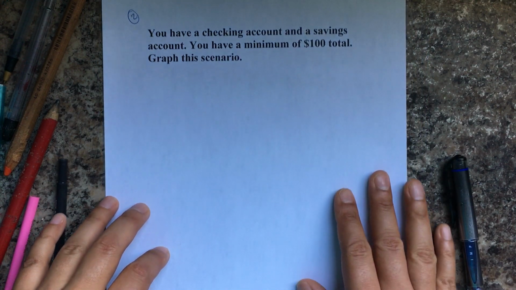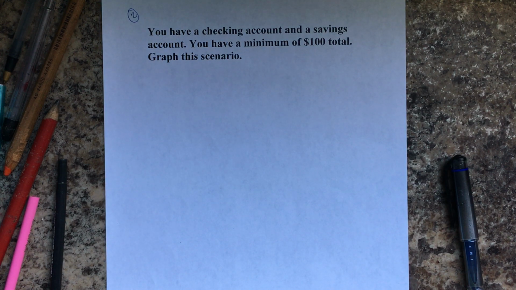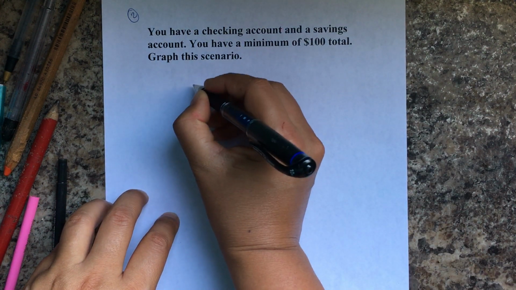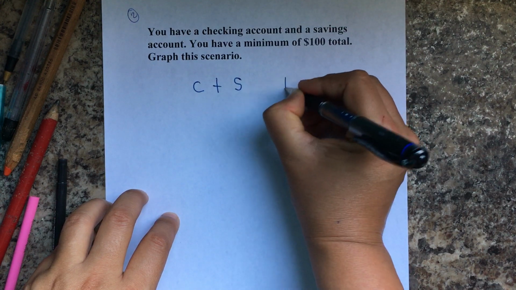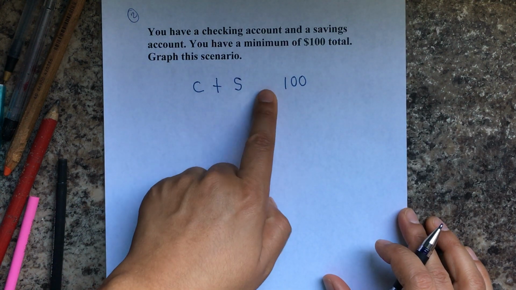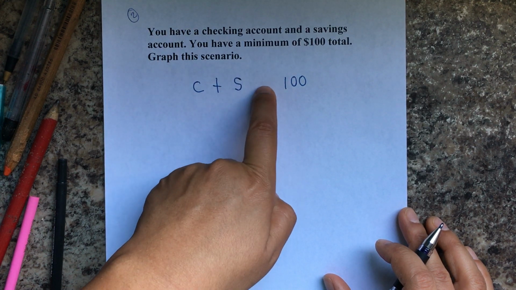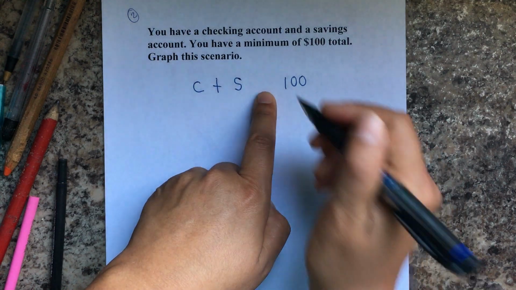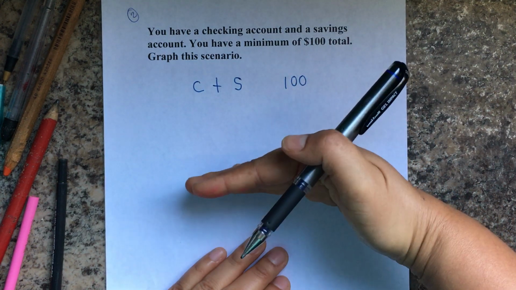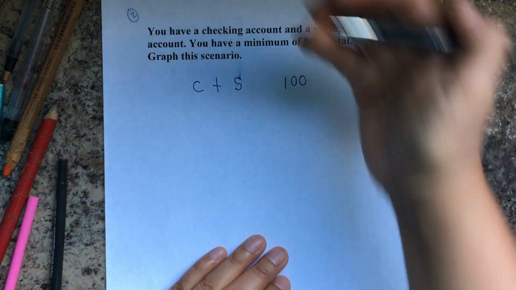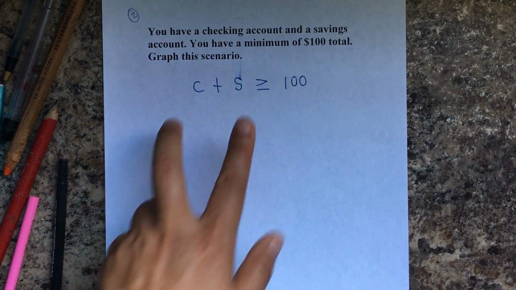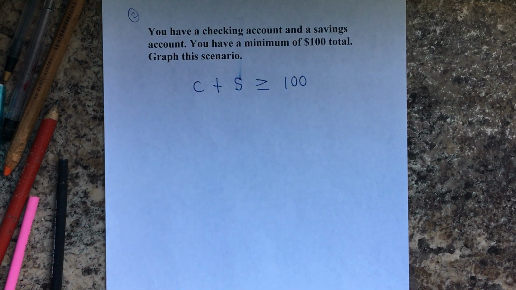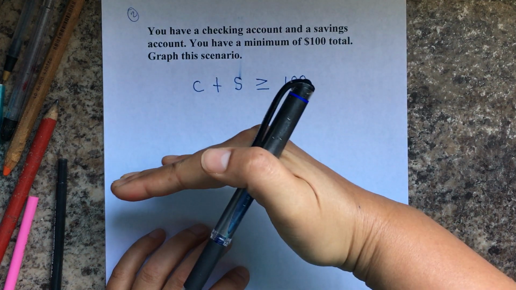It says you have a checking account and a savings account. You have a minimum of $100 total. Graph this scenario. So together, my checking account plus my savings account, it's at least $100. Now a minimum of $100. So what symbol do I use in here? Minimum means that's the minimum or more. So that means you have greater or equal than 100. Okay, together the two accounts, I have more or equal to 100. Minimum, at least that or more.